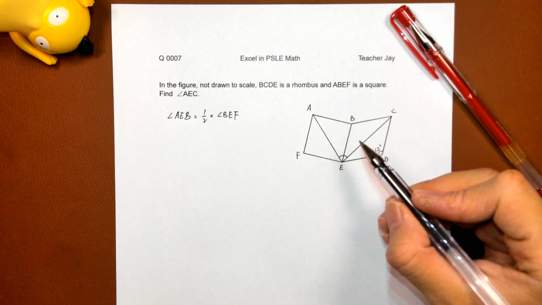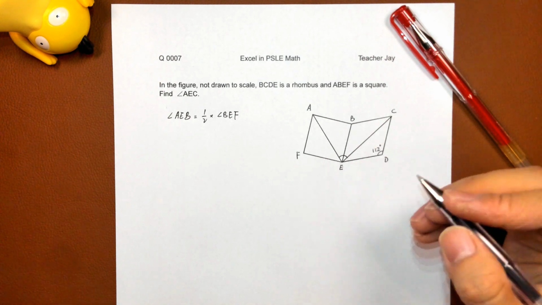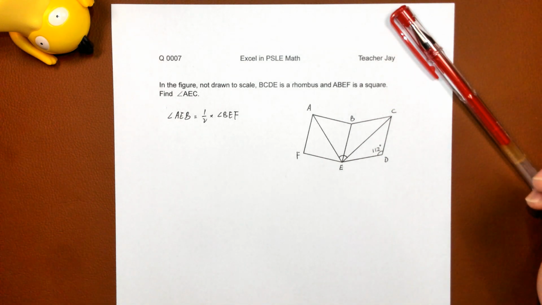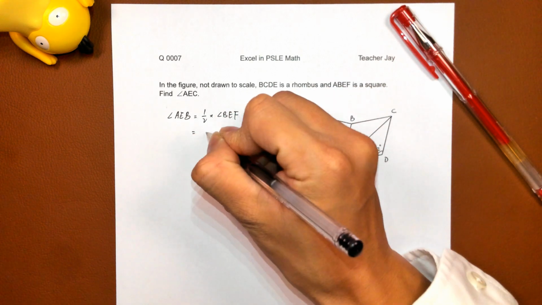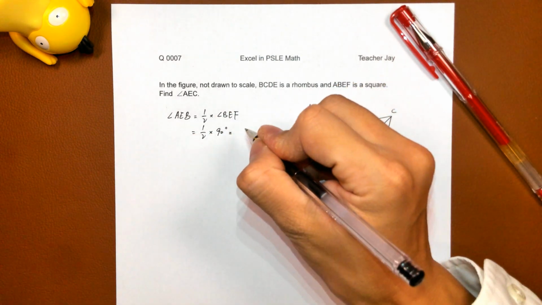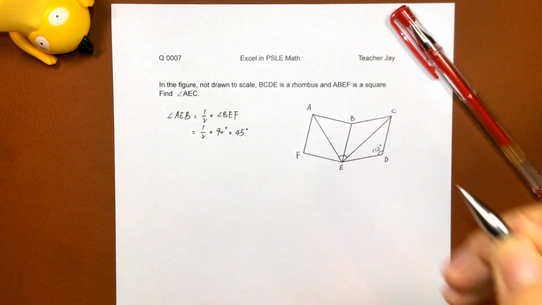We all know that angle BEF is a 90-degree angle, a right angle. So half of 90 degrees is 45 degrees.